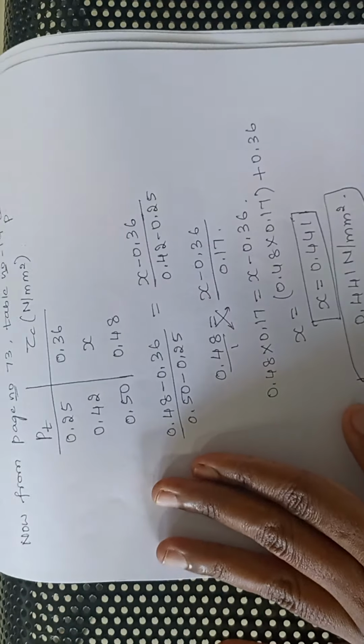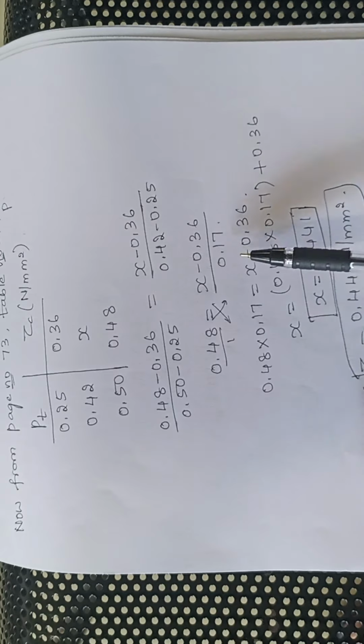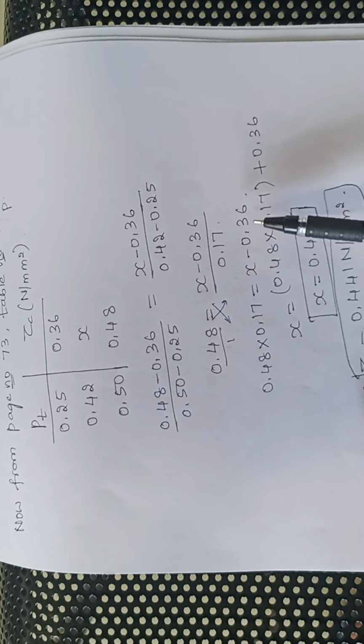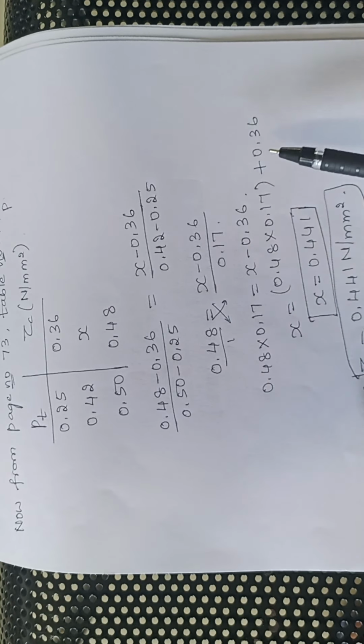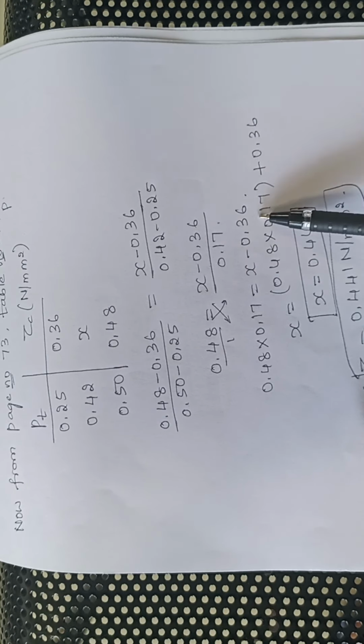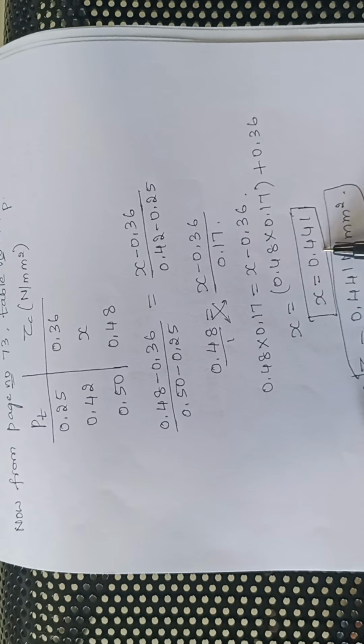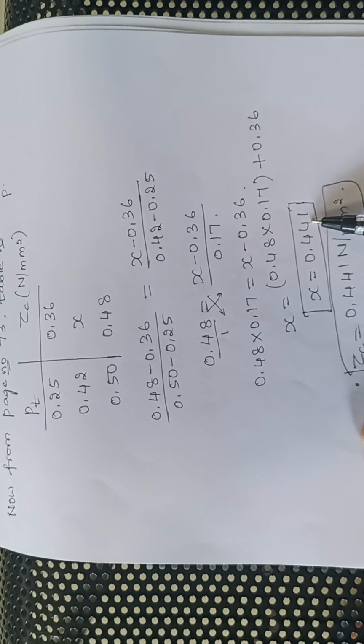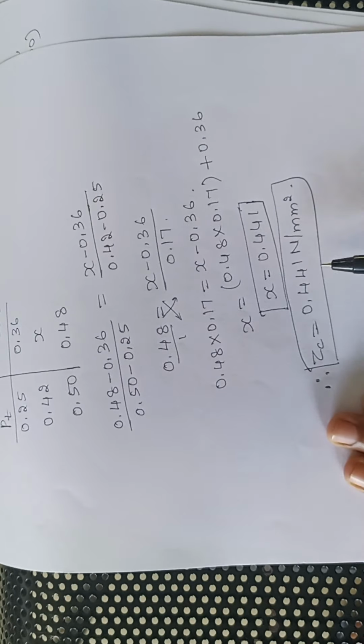Here we are only concentrating on the value of x. For that we keep x as it is, and let us keep this term as it is and bring this minus 0.36 to the LHS side. On bringing this negative term to the other side, we get the positive value here. And now on simplifying the whole term, we get a value of x as 0.441, which itself represents the value of tau c, which is in terms of Newton per mm square.